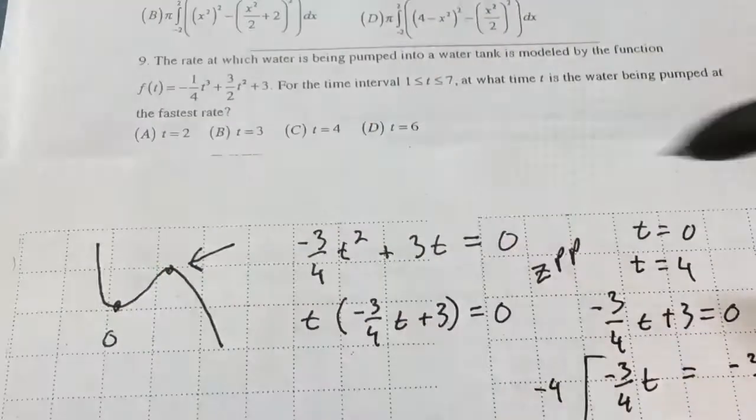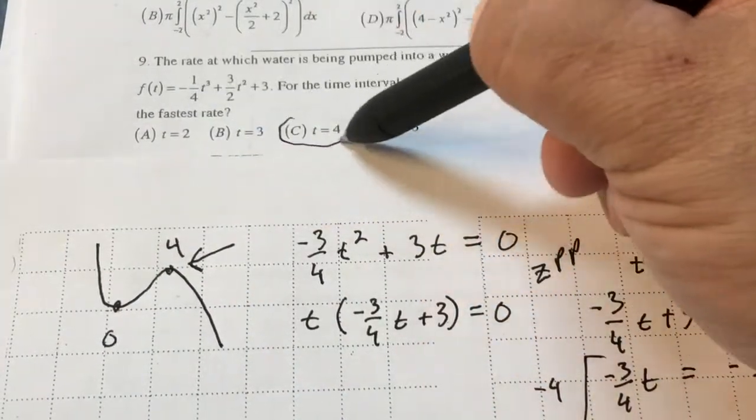So 0 would be a min, and 4 would be a max. So it has to be at t equals 4 seconds. Choice C.